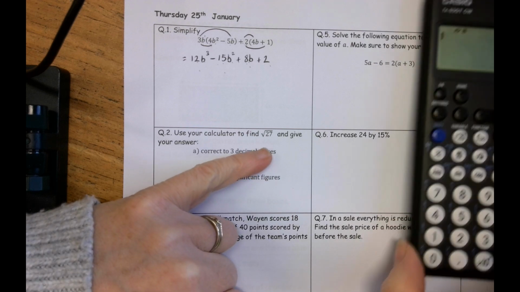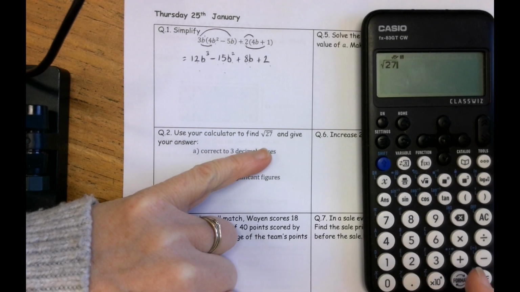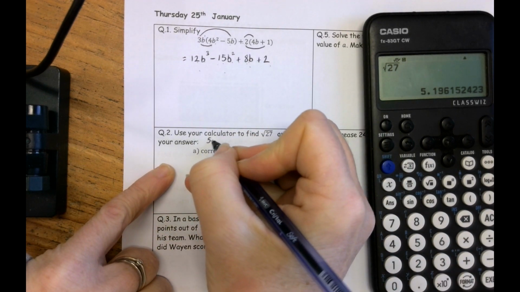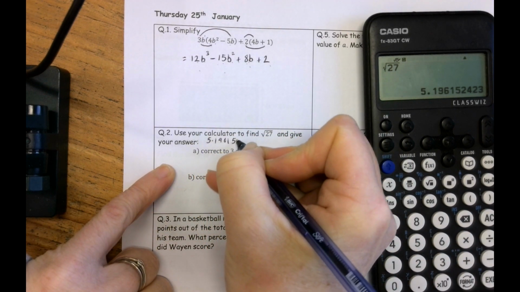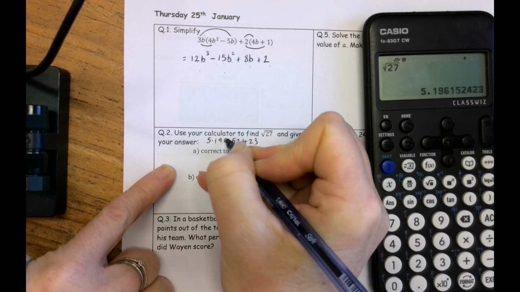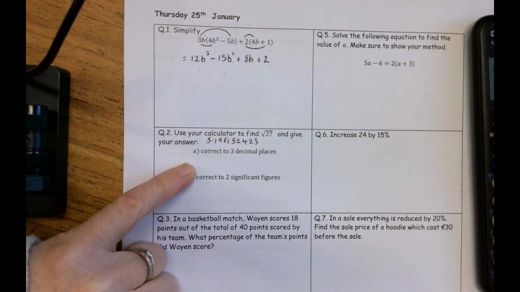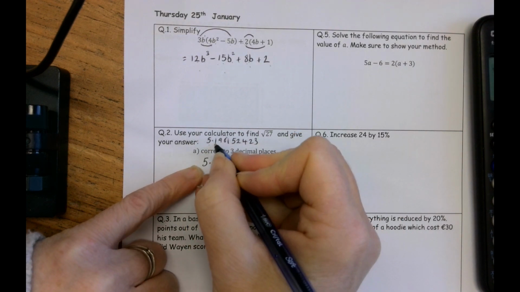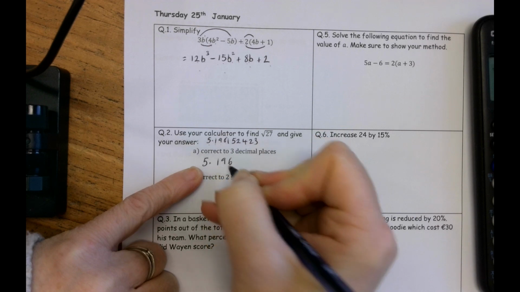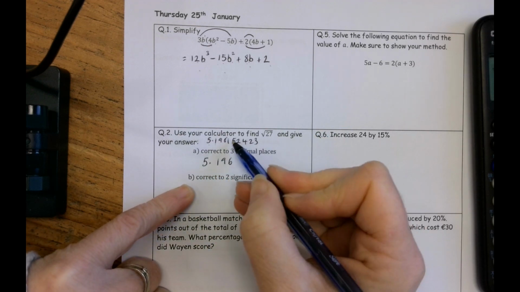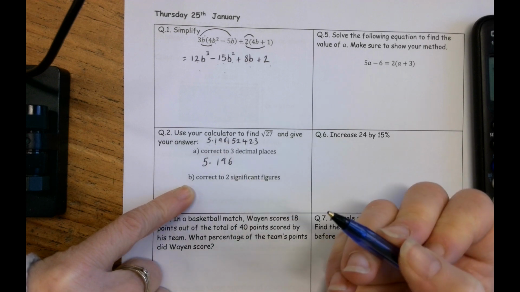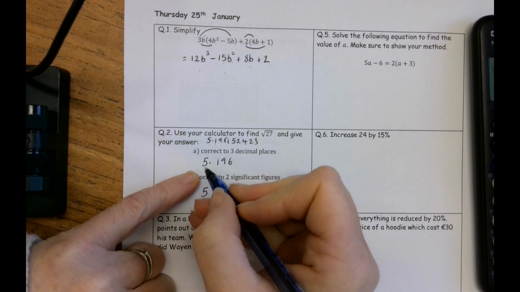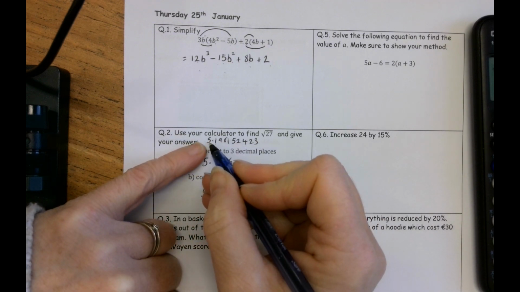Okay, square root of 27 on your calculator is 5.196152423. Okay, let's try and give that corrected to 3 decimal places. So 1, that doesn't count. 1, 2, 3. 3 decimal places is 196. I lose the 1, and that doesn't change the 6. Corrected to 2 significant figures means starting from the left, I've got 2 numbers. So 5.196, I'm going to keep the 5.